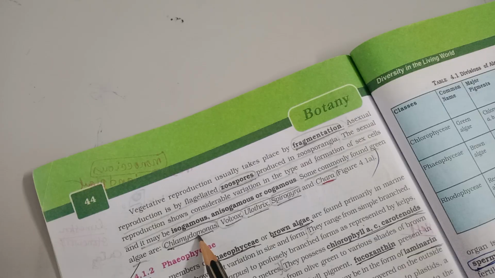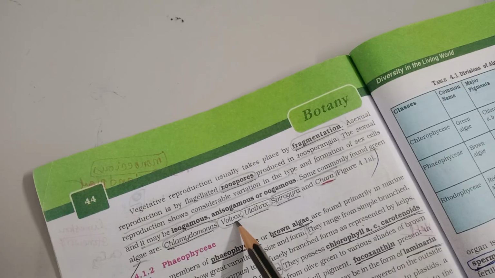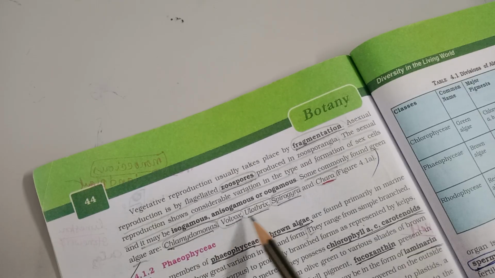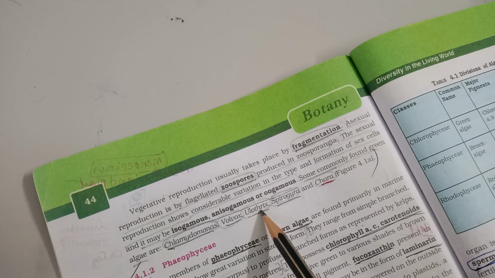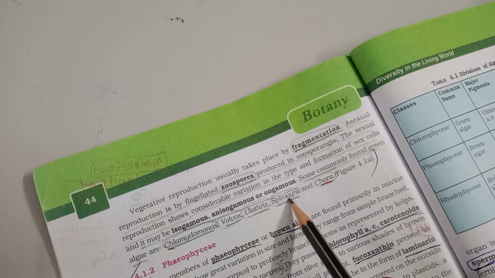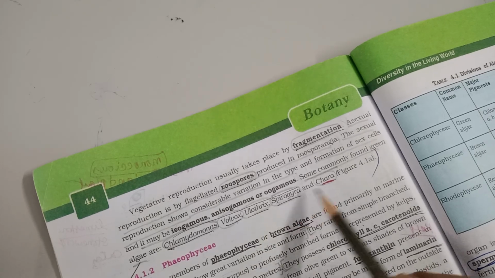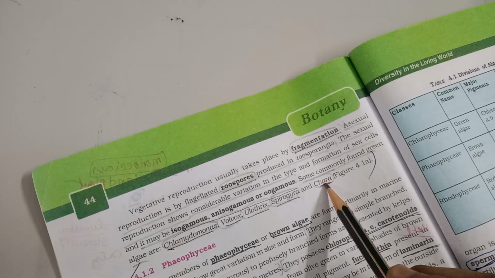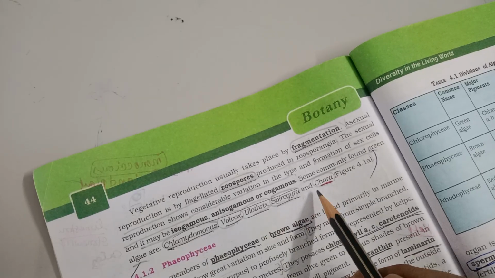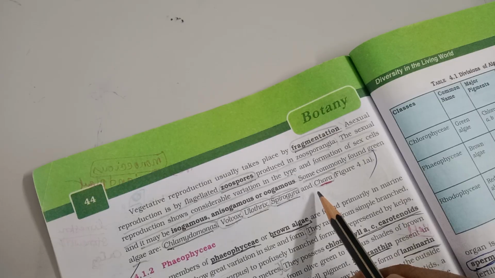Chlamydomonas is a unicellular alga. Volvox is a colonial form of alga. Ulothrix is a filamentous alga. Spirogyra is a filamentous alga. Chara is a filamentous alga. Now these are the common examples of the chlorophyceae members.